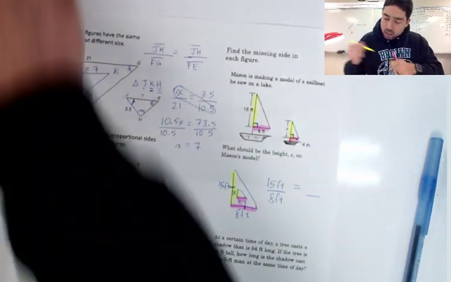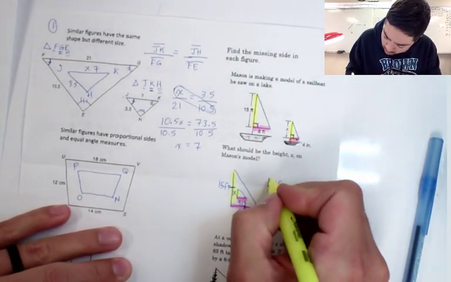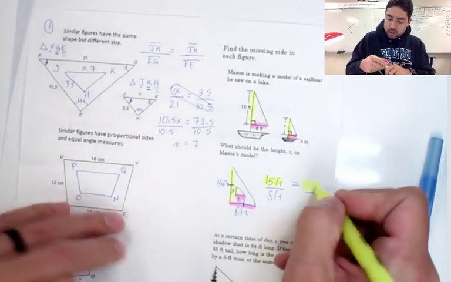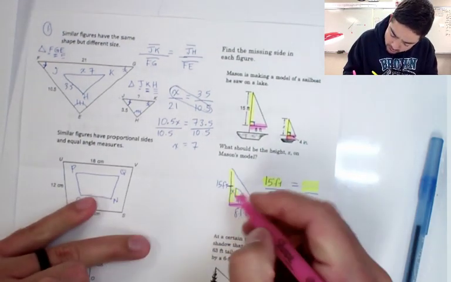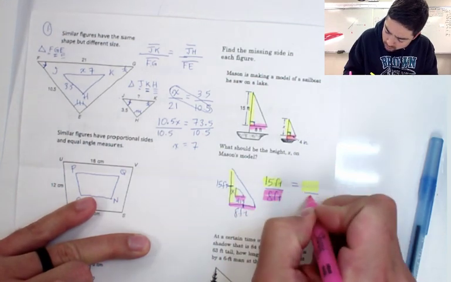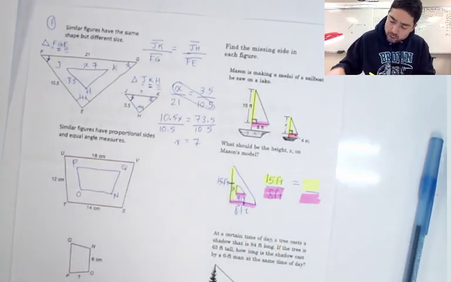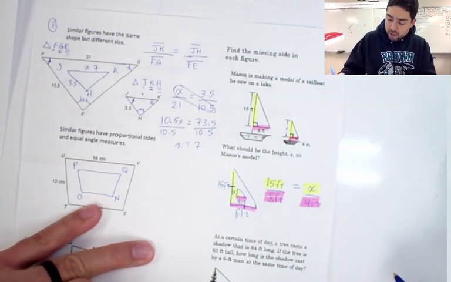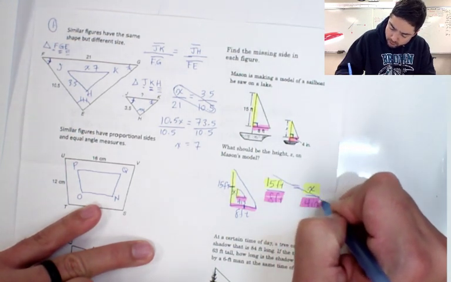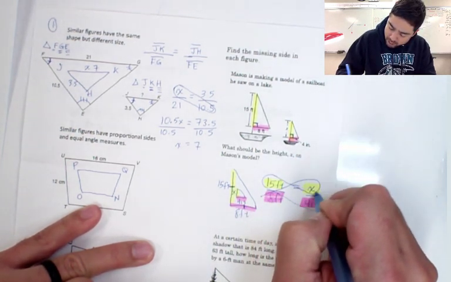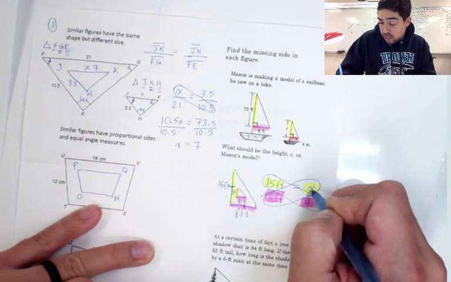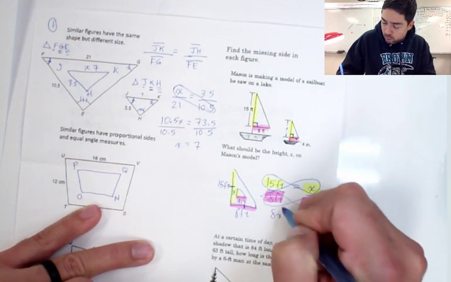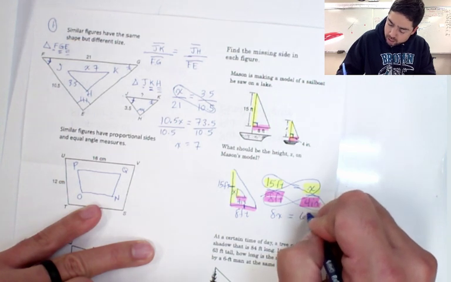All right, and so I'm going to color code this proportion that we're making as well. So 15 is going to go with the X, right? And then the 8 feet is going to go with the 4 inches. And then from there, we're just going to cross multiply, right? 15 times 4, 8 times X. 8 times X is going to be 8X equals 15 times 4, which is 60, right?